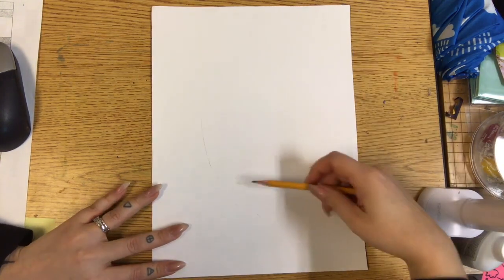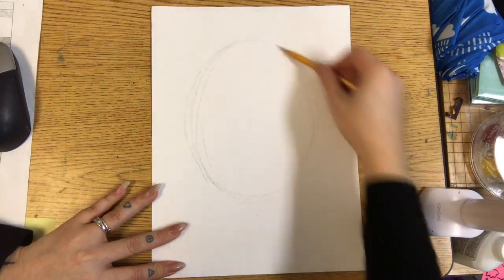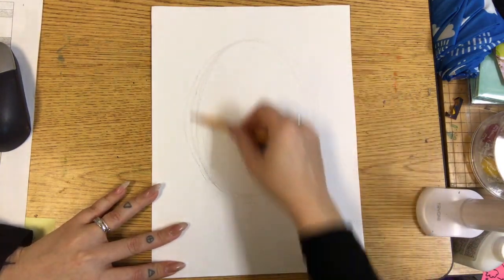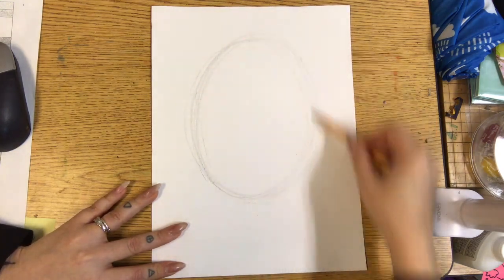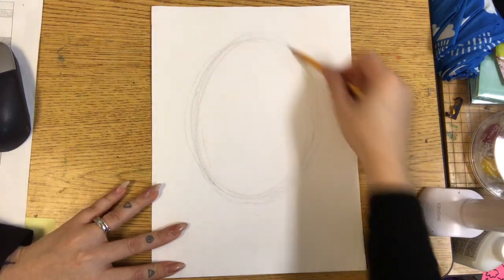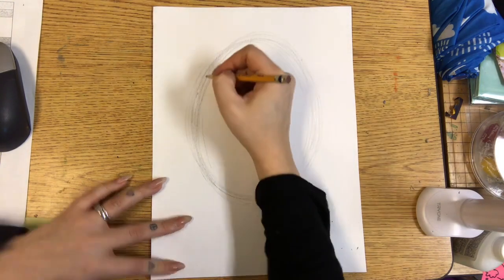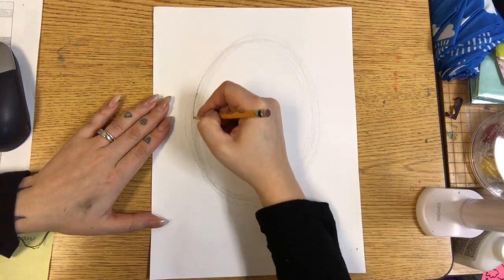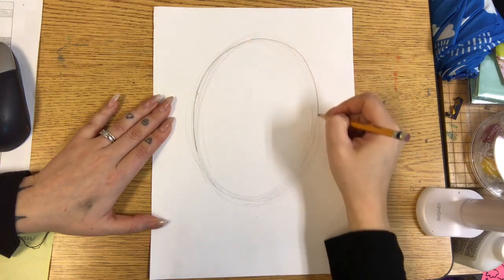Make sure it's not teeny tiny on your page, but we're going to include our neck and shoulders too. So a little bit higher up in the middle. And my trick of drawing ovals is just to draw lightly over and over and over until it looks like a nice oval. And then you can trace, still keep it kind of light. So we might want to erase parts of it later.